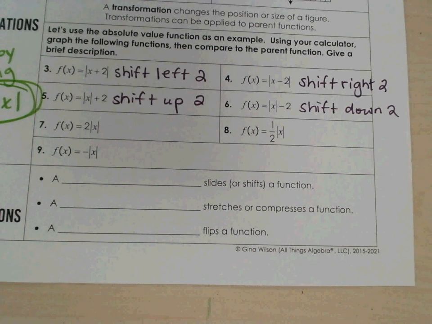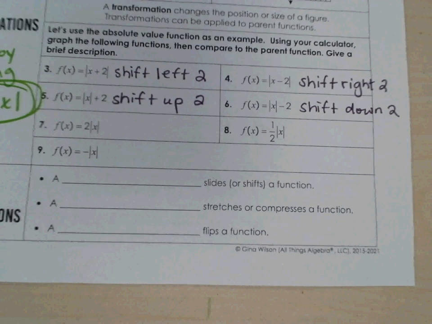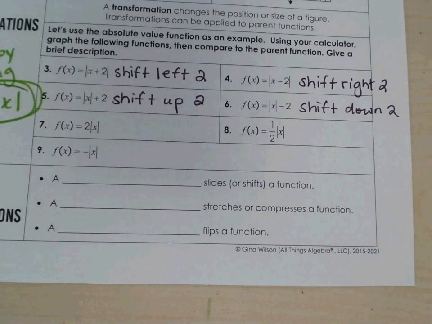Now I move to number 7. It's a little bit different. Number 7 has a 2 in front of the absolute value symbols. This is one of those detail-oriented lessons, as many math lessons are. It's shrunk. It's closed more. Okay, we're going to use the word stretch.